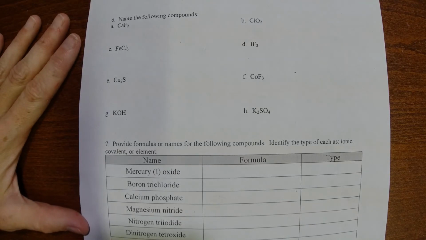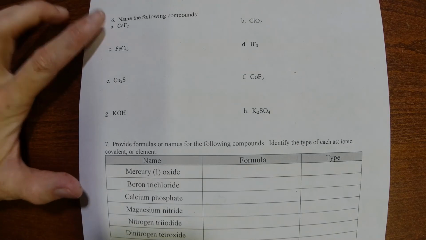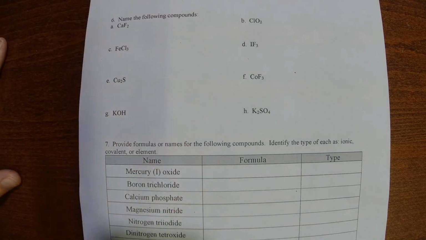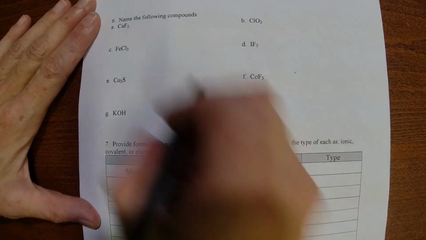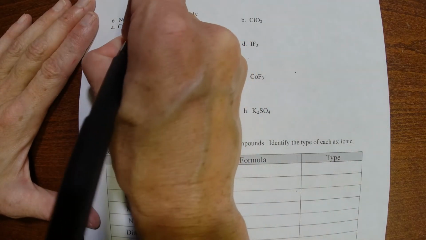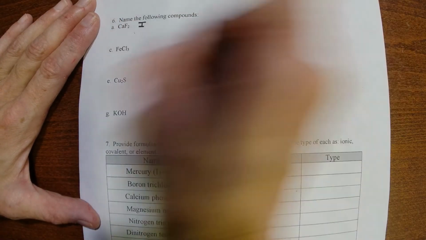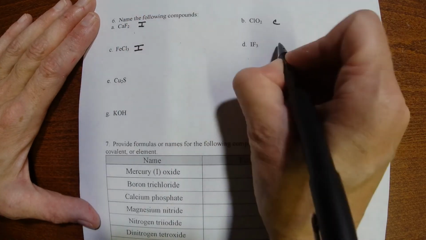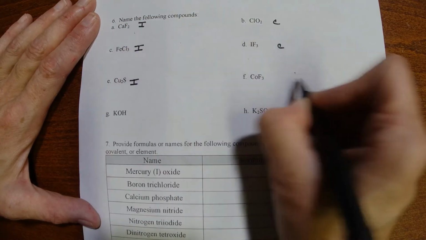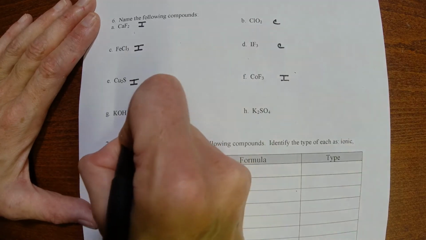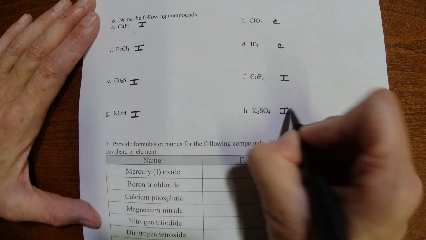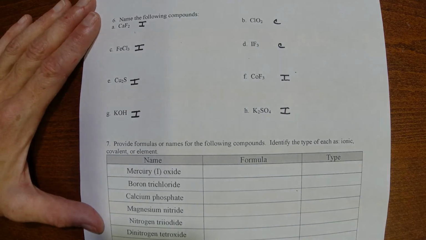Some more practice naming our compounds. This looks like a list of both ionic and covalent compounds. So the first thing I'm going to do is label everything as being ionic or covalent. I'm going to use I and C. I'm going to tackle my covalent compounds first.